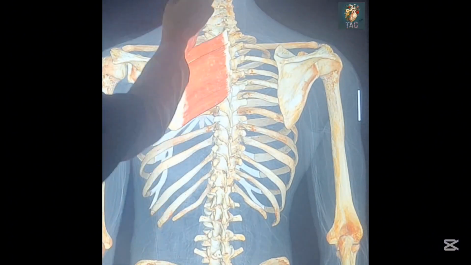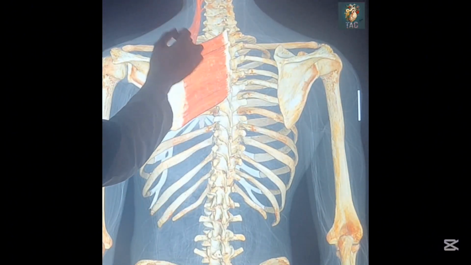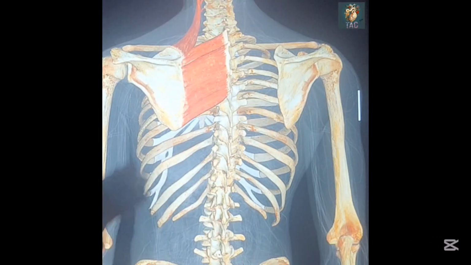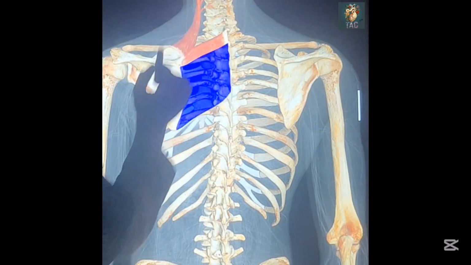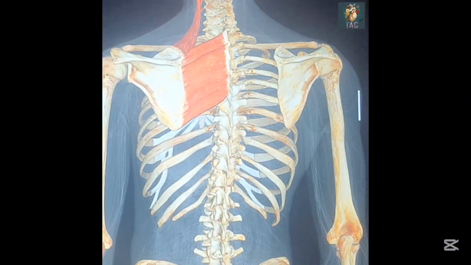Regarding action, the deep muscle levator scapulae, along with the upper fibers of the trapezius, causes elevation of the scapula. The rhomboides minor and rhomboides major muscles, along with the middle fibers of the trapezius, cause retraction of the scapula. So this is all about the muscles of the back. Thank you very much for your attention.